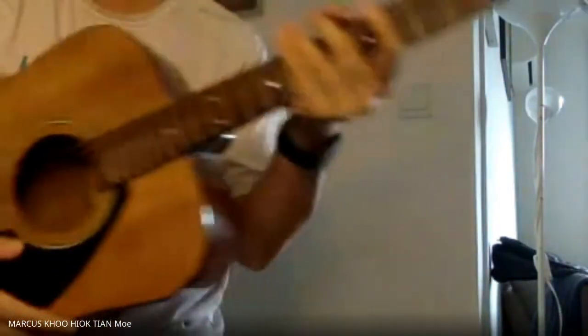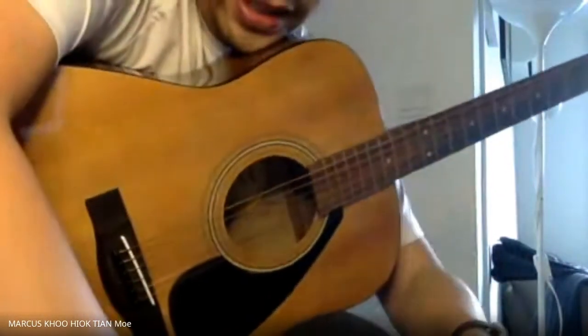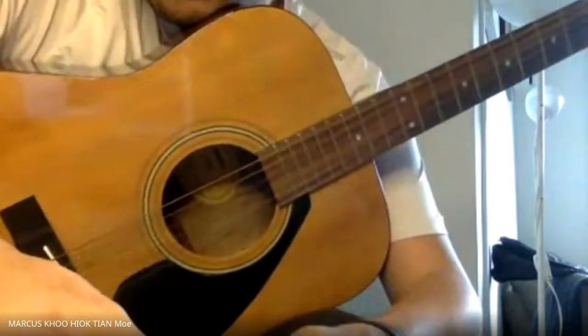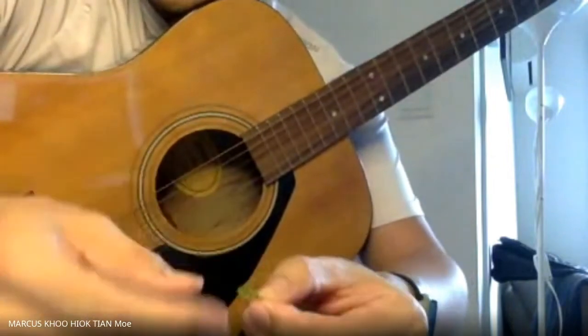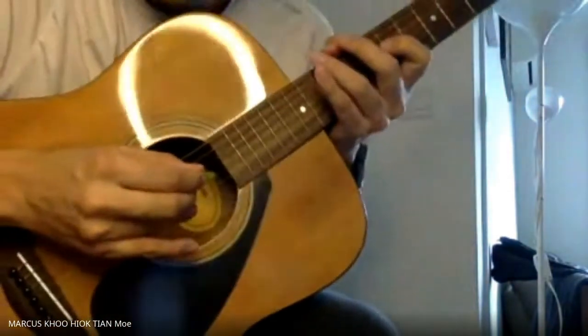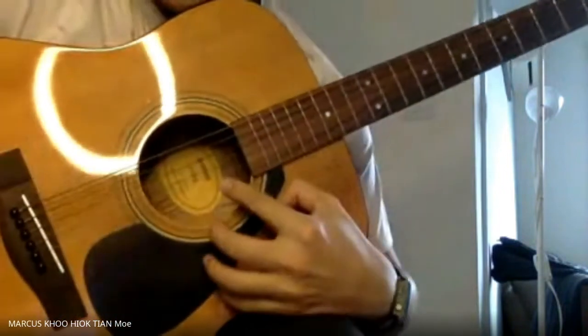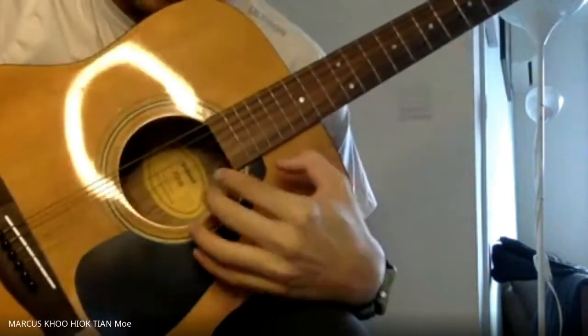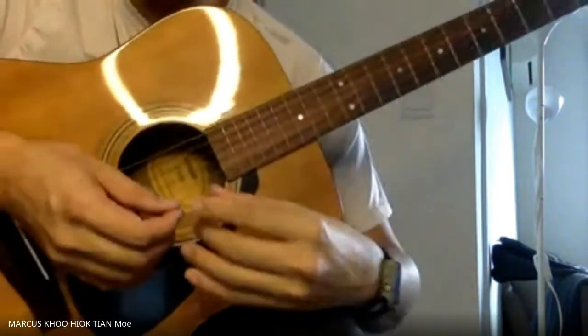To demonstrate resonance to you, let me stand up now. What I have here is a small piece of paper. I'm going to put this piece of paper on one of the strings. Remember, every string has its own natural frequency. So this first string is its natural frequency, this one is its natural frequency. Everything has a different natural frequency.